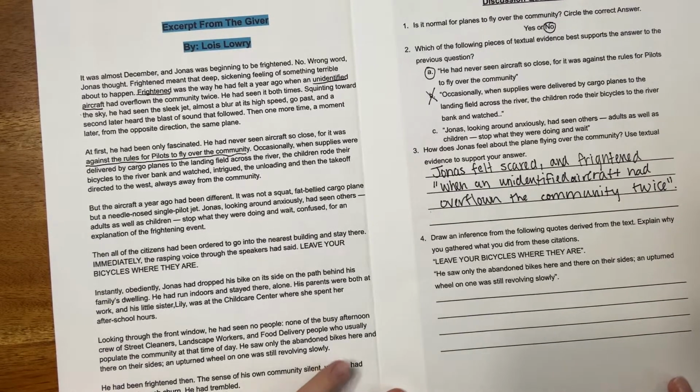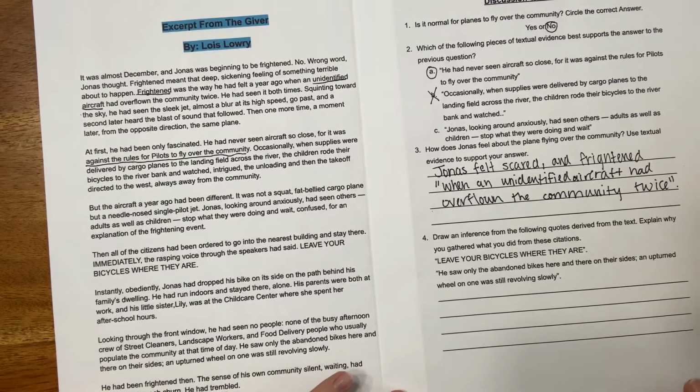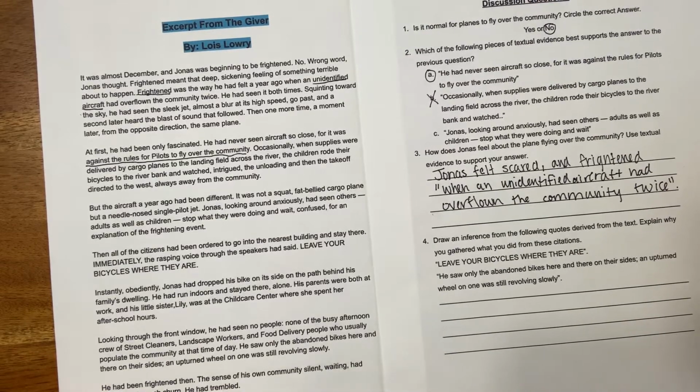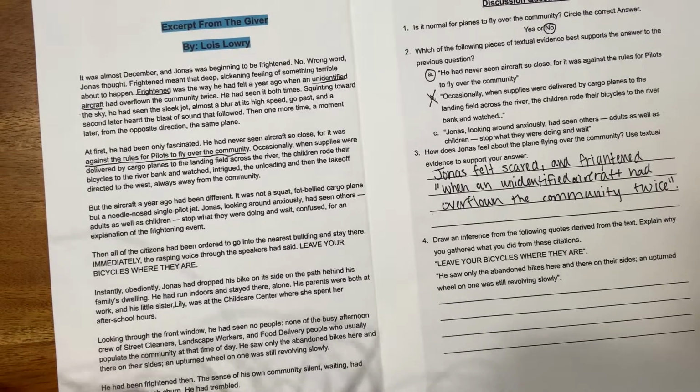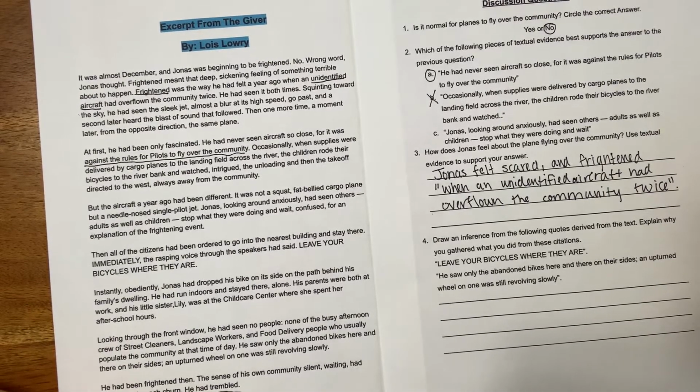Our last question says, draw an inference from the following quotes derived from the text. Explain why you gathered what you did from these citations. The first quote says, leave your bicycles where they are. The second quote says, he saw only the abandoned bikes here and there on their sides. An upturned wheel on one was still revolving slowly. What do you think these quotes mean? There is no wrong or correct answer. It is what you gather from the quotes and what you can prove using them.